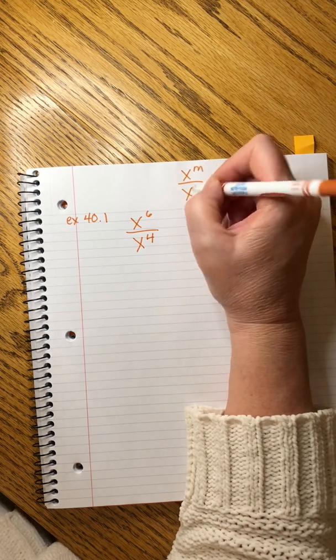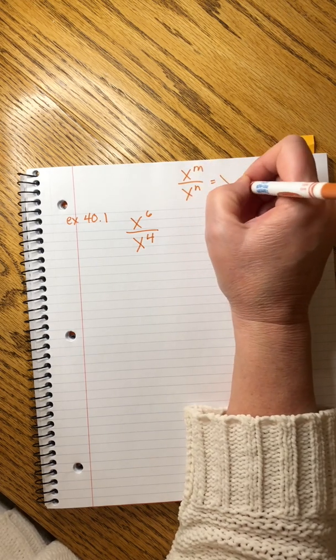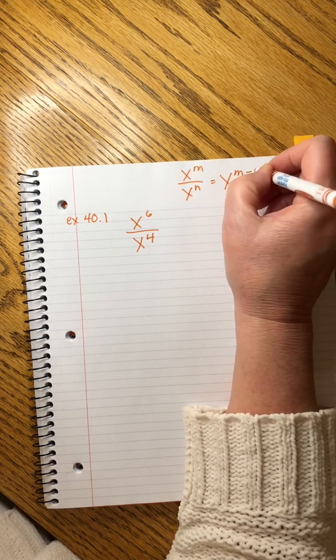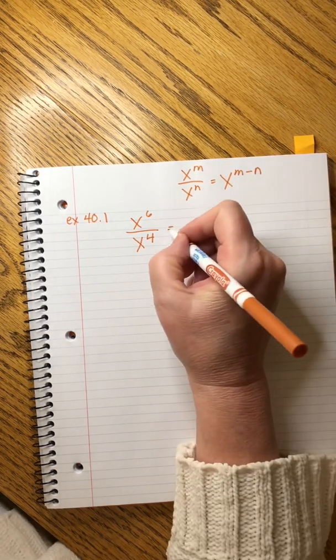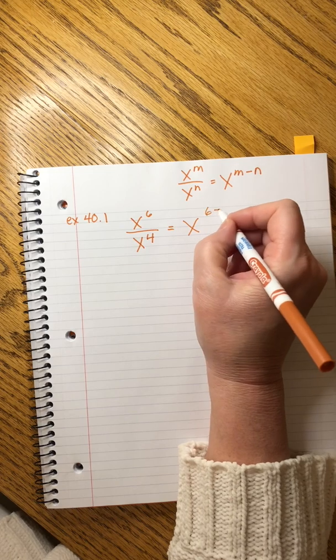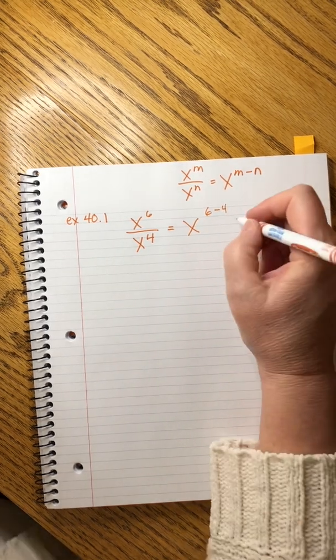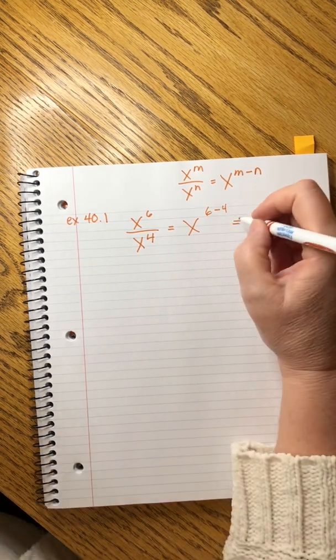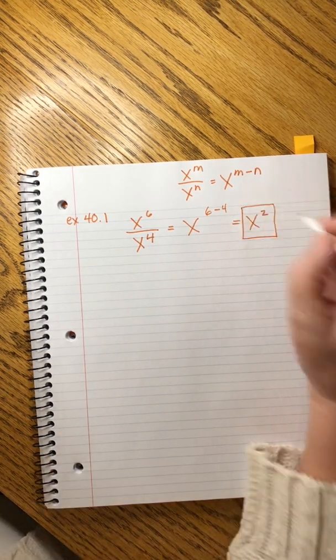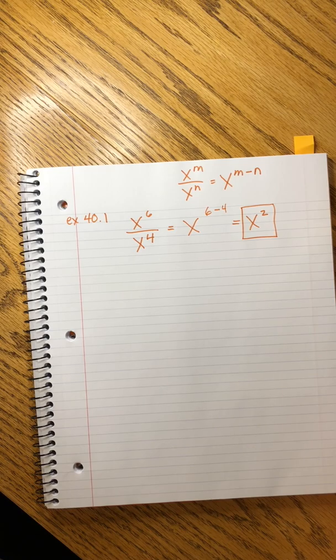If we have matching bases above and below, we can subtract upper minus lower. So this will be x to the 6 minus 4, right? Okay, so that is a really great way to combine that.